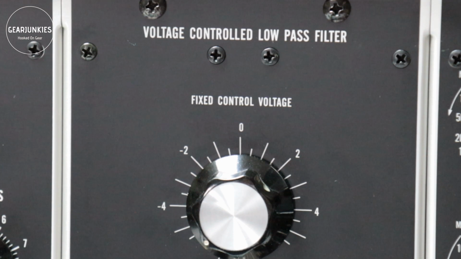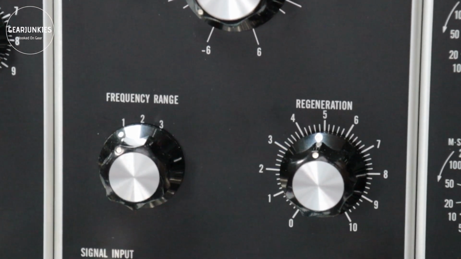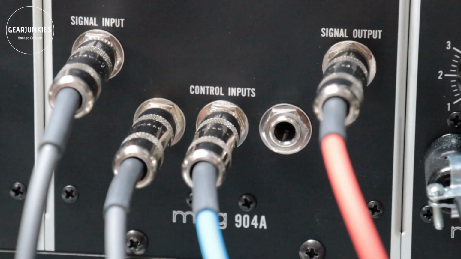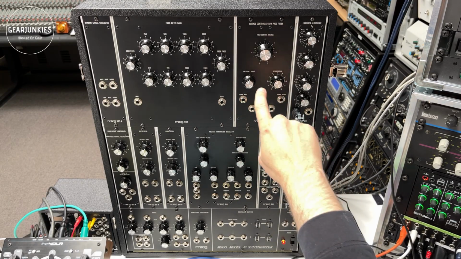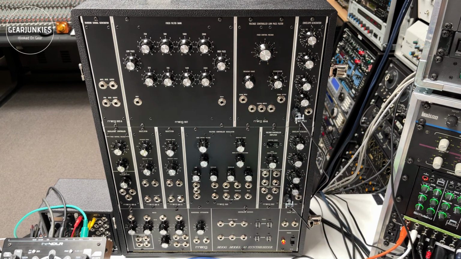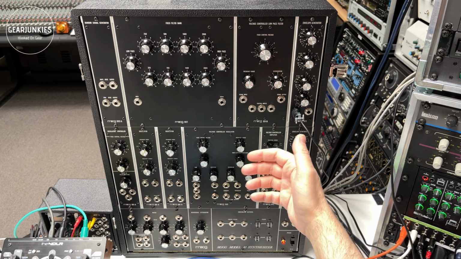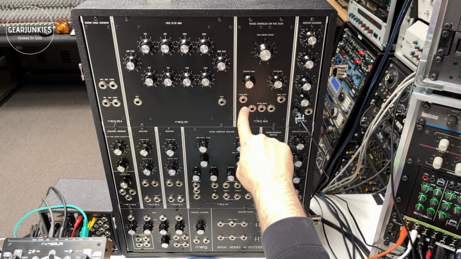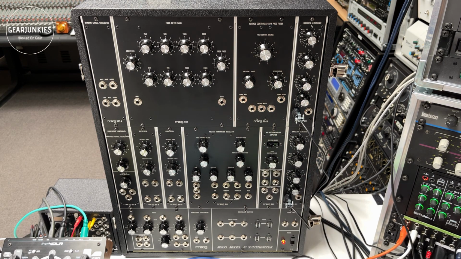Then there is the 904A voltage controlled low pass filter, and this is the first ladder filter that Bob Moog designed in its earliest form, and it has a controller for frequency, a controller for regeneration, also known as self-oscillation, and there are 3 frequency ranges. The module has a signal input and output, and there are 3 connected control inputs to apply modulation to the filter frequency.